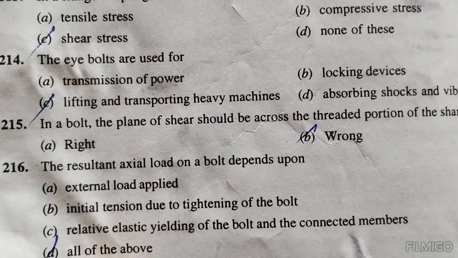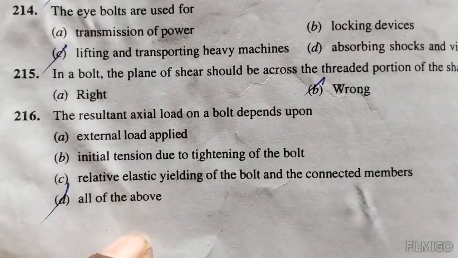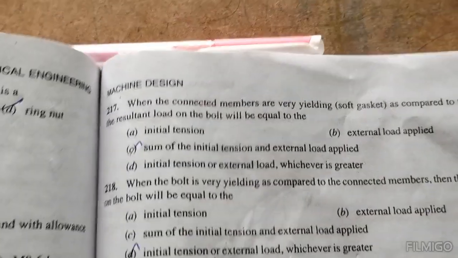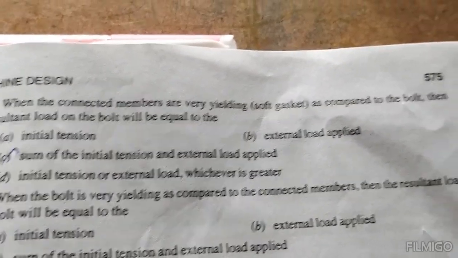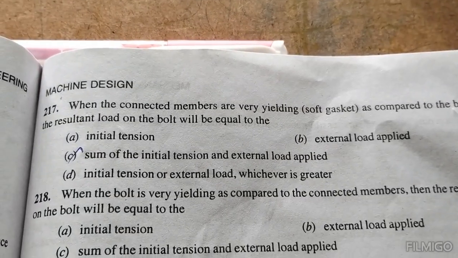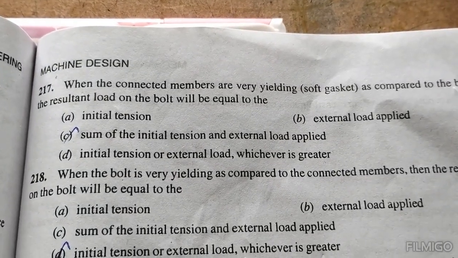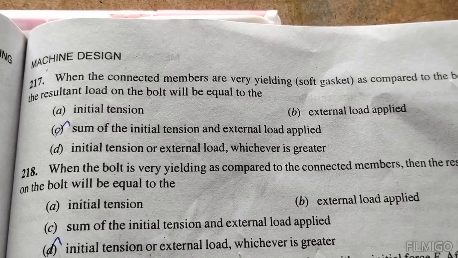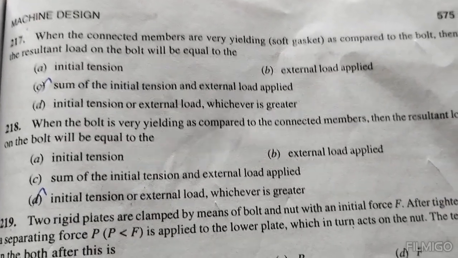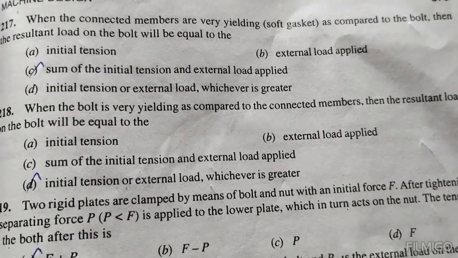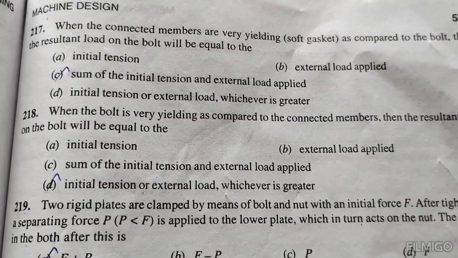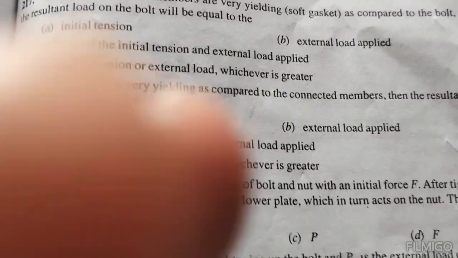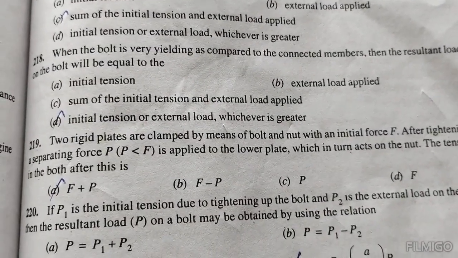The resultant axial load on a bolt depends upon all of the above. When the connected members are very yielding as compared to the bolt, the resultant load on the bolt will be equal to the sum of the initial tension and the external load applied. When the bolt is very yielding as compared to the connected members, the resultant load on the bolt will be equal to the initial tension or the external load, whichever is greater.